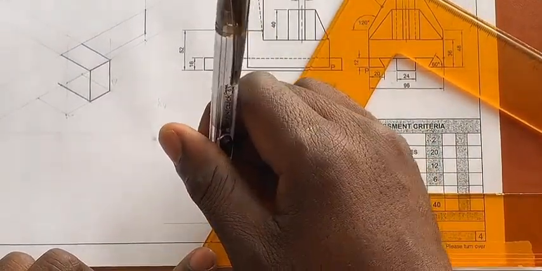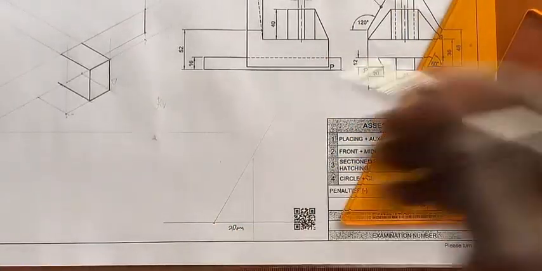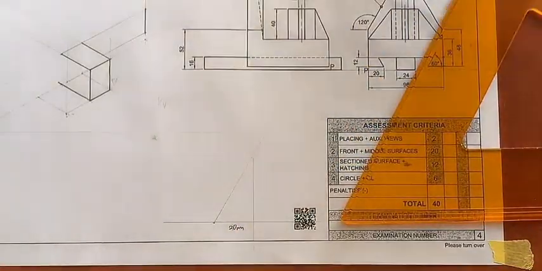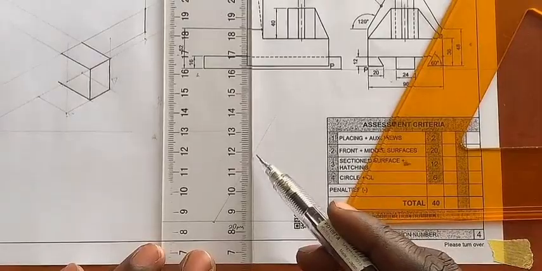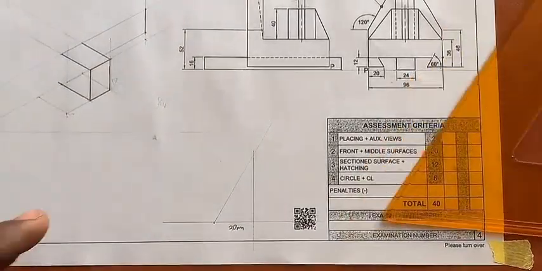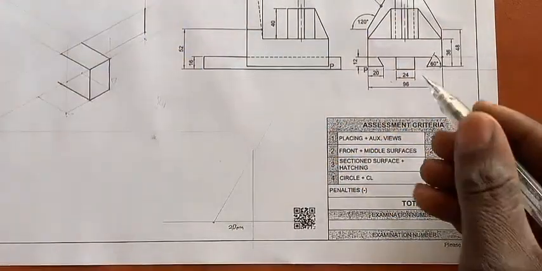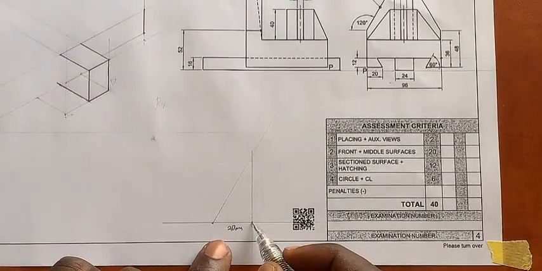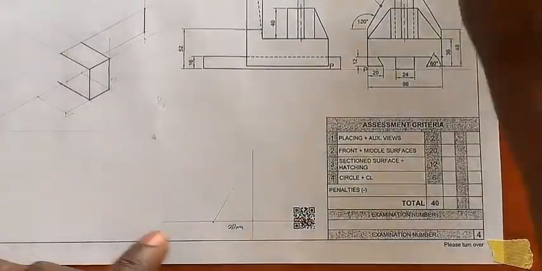So there it goes. It should be constructed up like this. However, we are given its height, which is 12 millimeter. So I come and record the 12 millimeter from here going up.